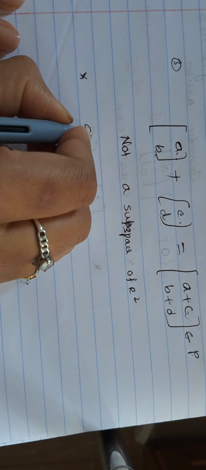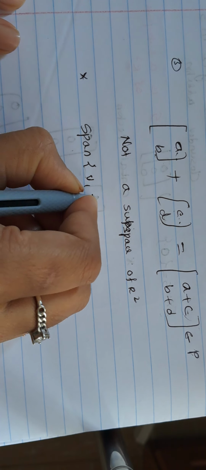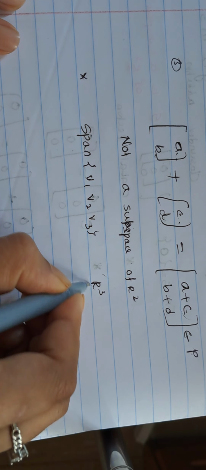Okay, so that is another understanding. Now let us consider another example. If I take the span of the vectors v1, v2, v3, is it a valid subspace of R3? That is the question. Is it a valid subspace of R3?